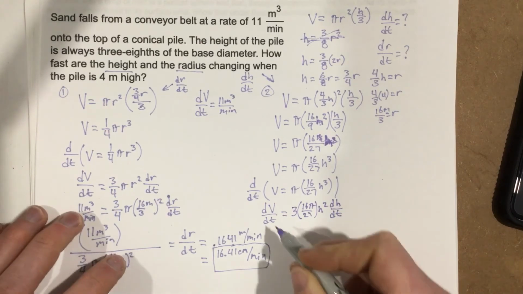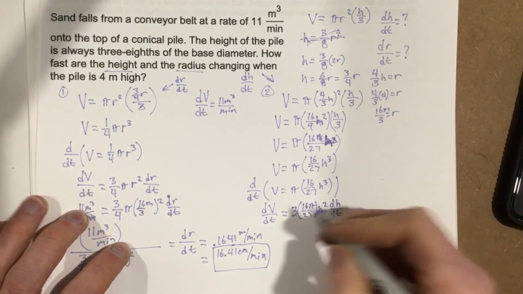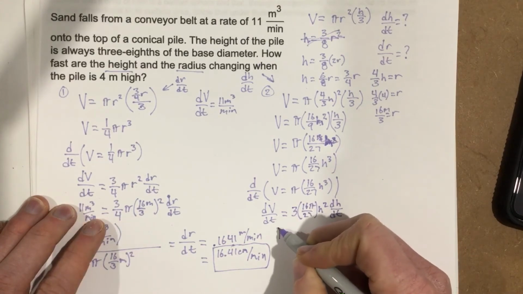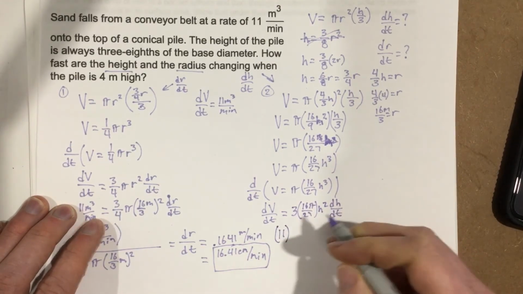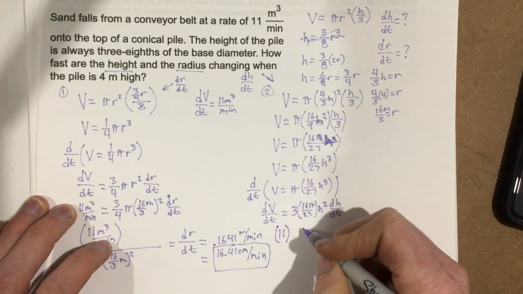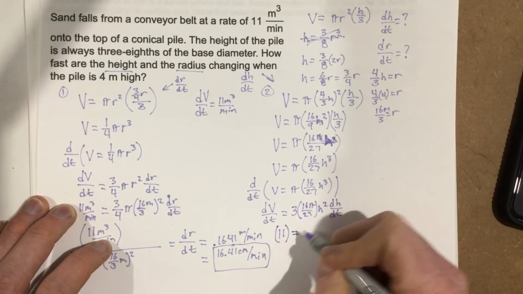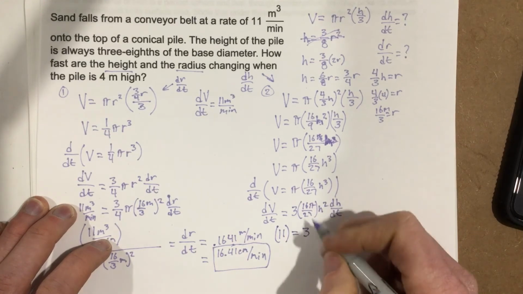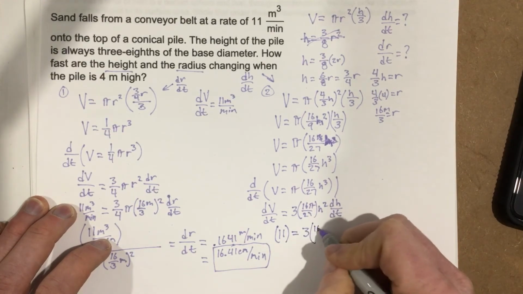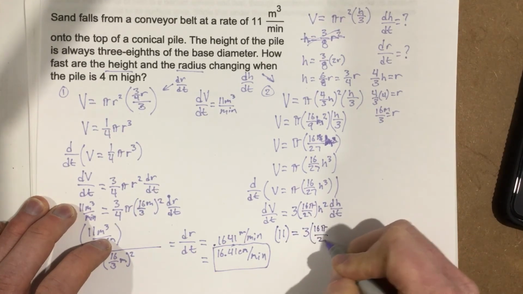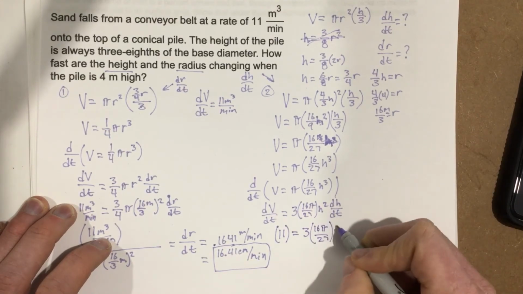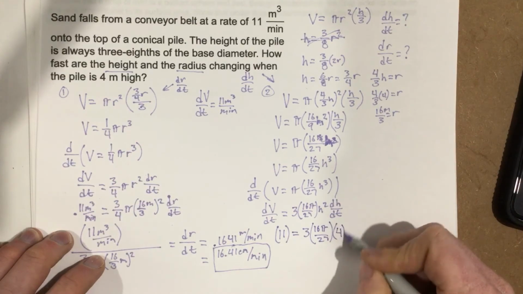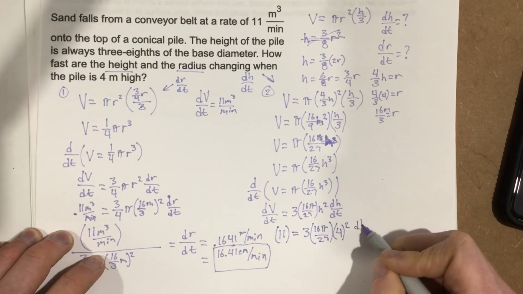So now we're going to plug all our numbers in again. So we end up with 11. And I'm going to save the labels. We know it's going to end up being centimeters per minute. So we're going to just say 11 equals 3 times 16 pi over 27 h, which we know h is 4 meters, so we have 4 squared dh over dt.